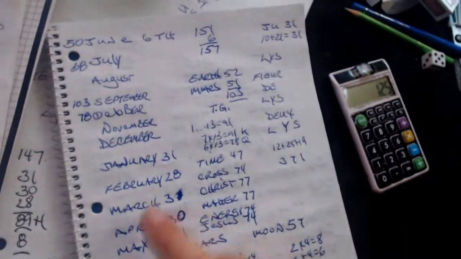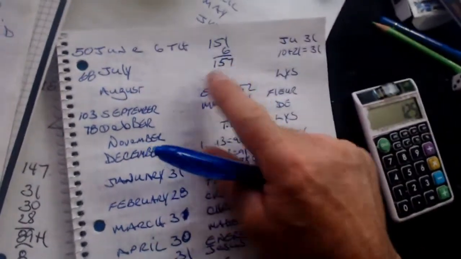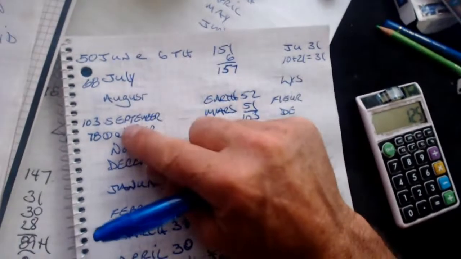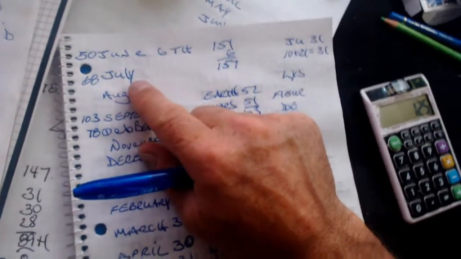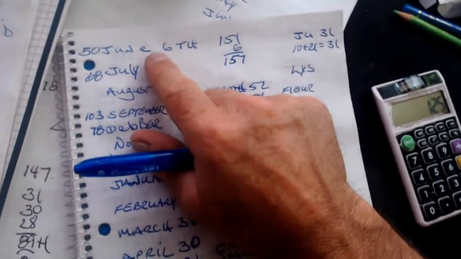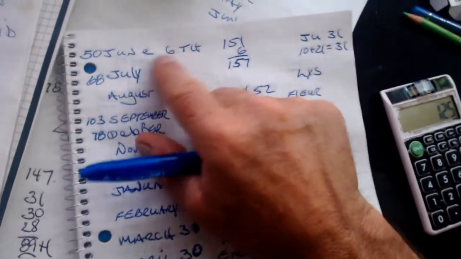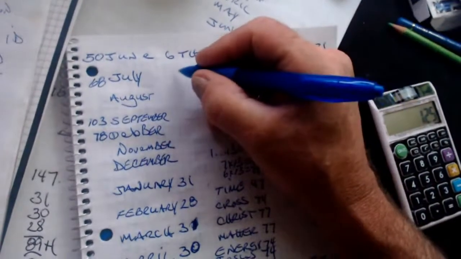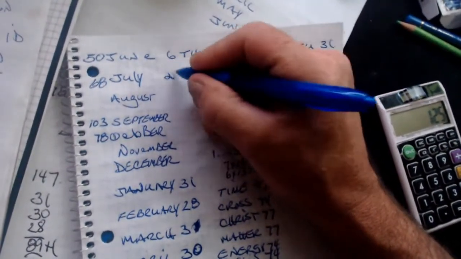Let me see where I am. So it becomes 157. If you count the days backwards, starting from December over to June, you would pass through June, okay, and you will use up 25 days.